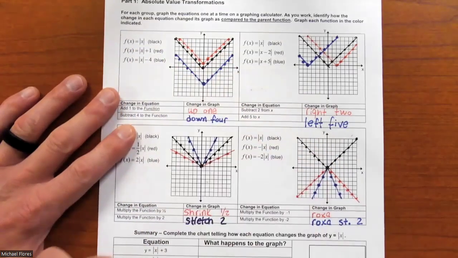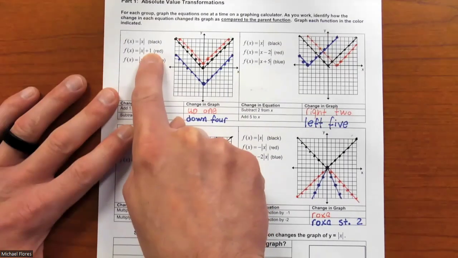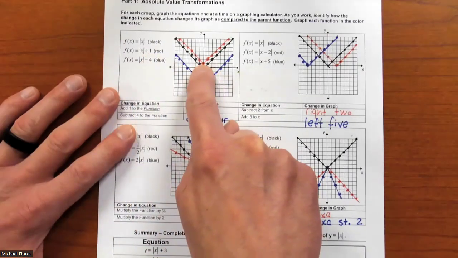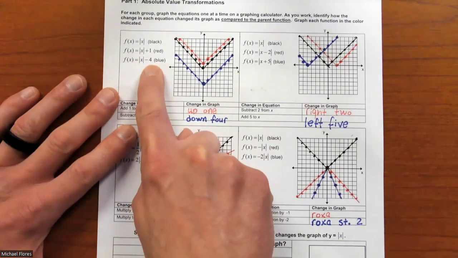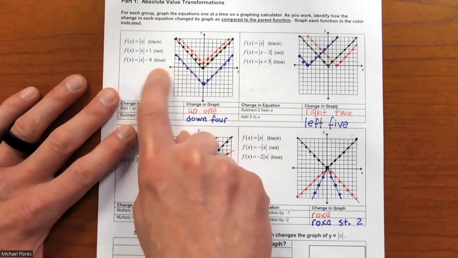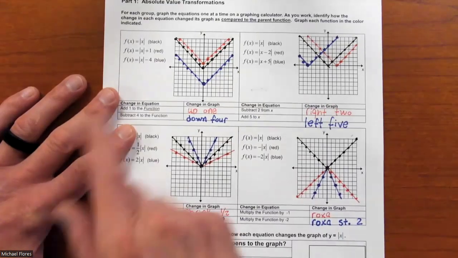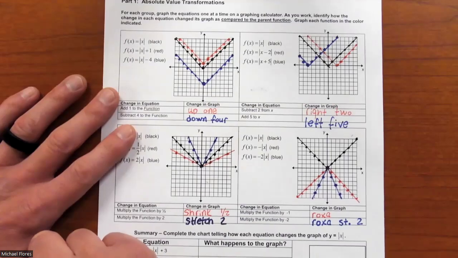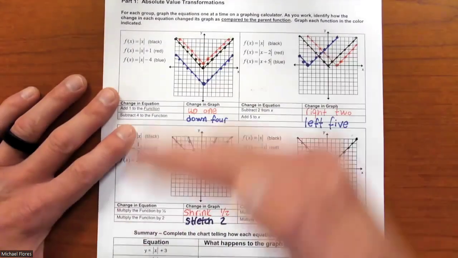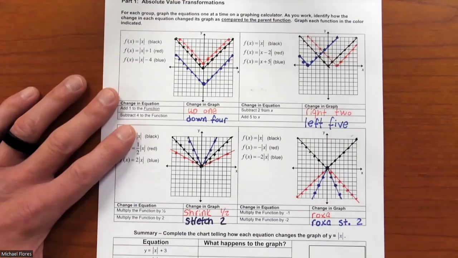notice the vertex is at the origin. Then look at what happens when they add a +1 to the right of the absolute value. That's the graph in red. Notice it shifts up from the origin. Then notice what happens when they put -4 to the right of the absolute value. It shifts down 4. So yeah, any numbers that are to the right of the absolute value, outside of the absolute value, are going to be your shifts up or down most of the time, unless they rearrange the order. But when we get there, I'll point that out.